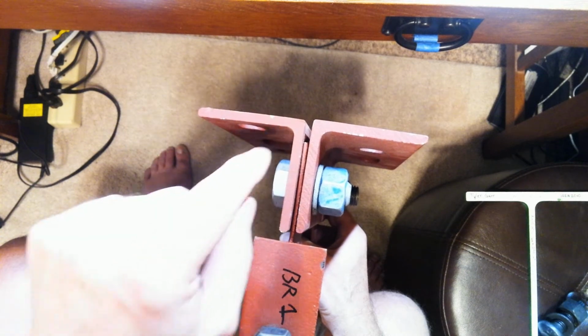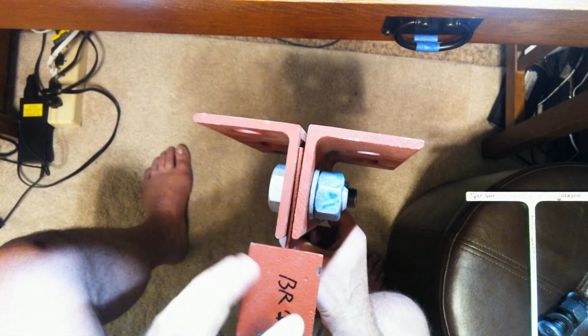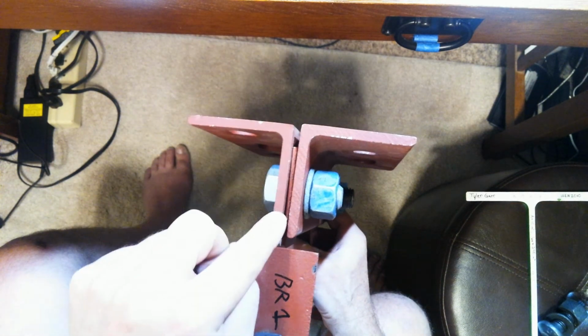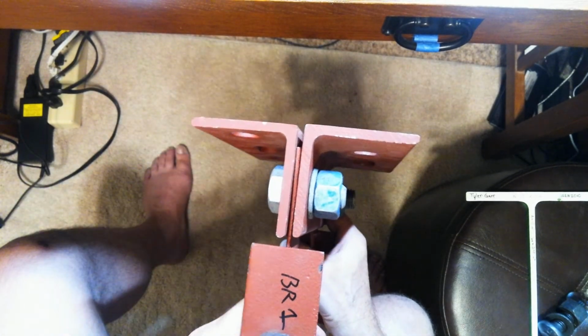So this one single piece is called an angle. Together they're called double angles, and the cross-sectional area is this exposed area that we see here. These are two identical angles, so of course the total gross area would be twice that of just one of them.